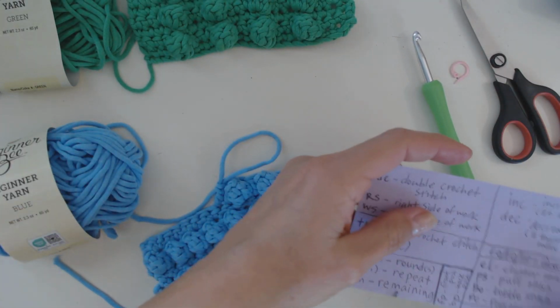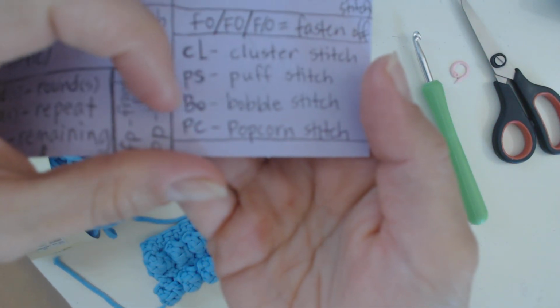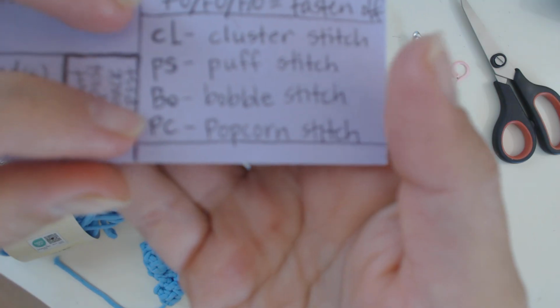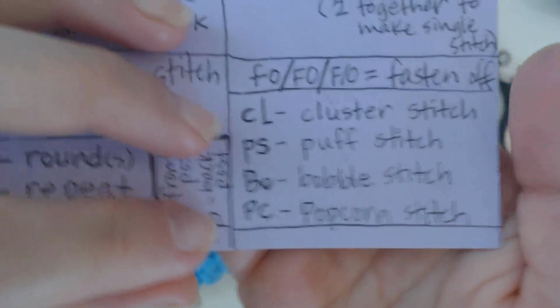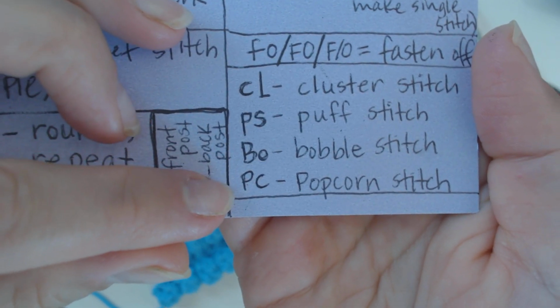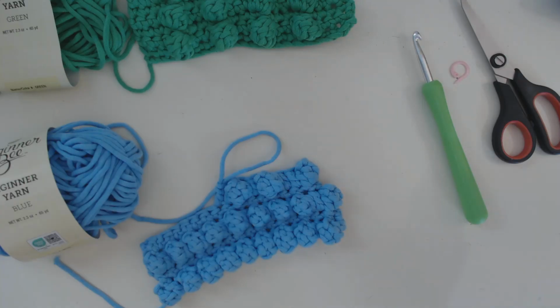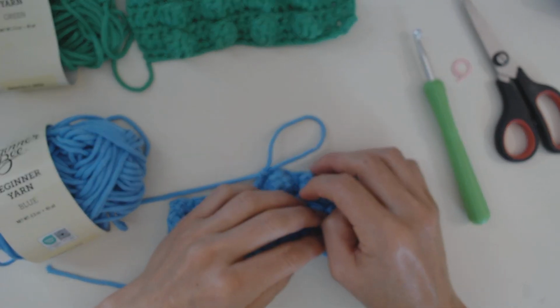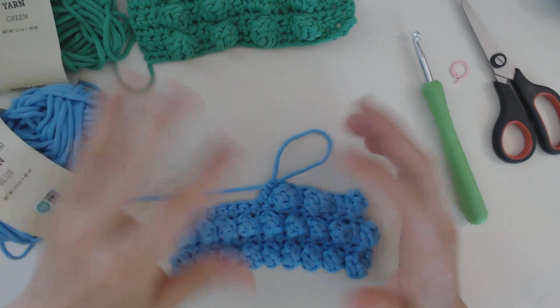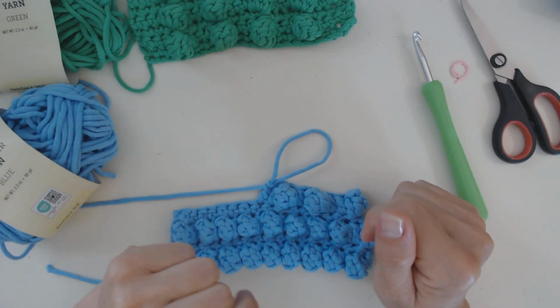The abbreviations for these stitches, as you know, I like to show you that. So if you see these in crochet patterns, then you will know BO is the bobble stitch and PC is the popcorn stitch abbreviation. So that's just really helpful information. And let's get into it. Let's look at what is the difference and how do we make these two different stitches.